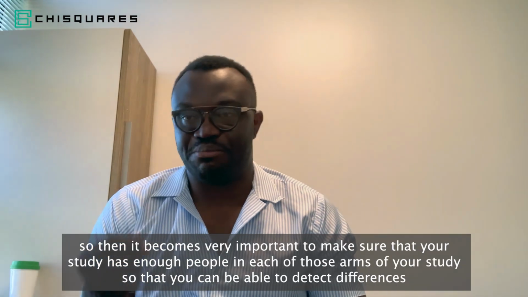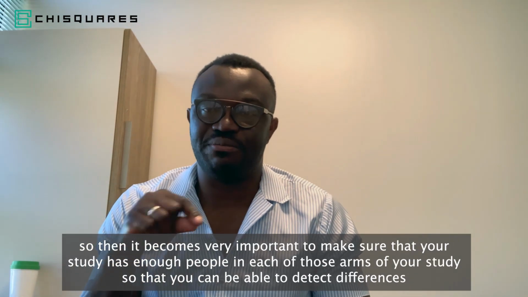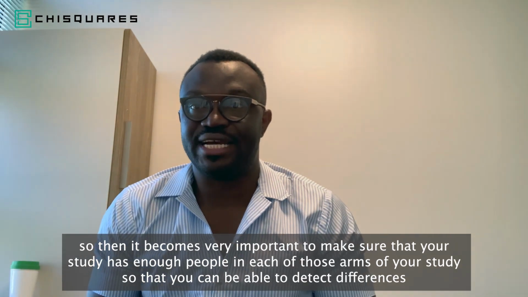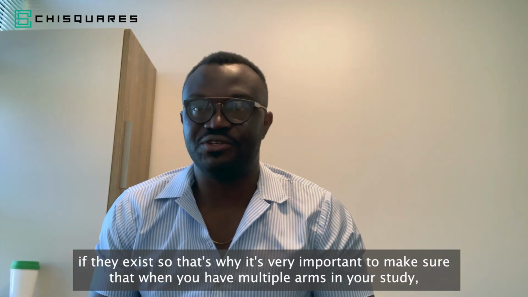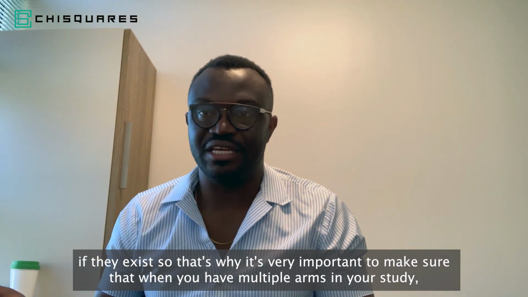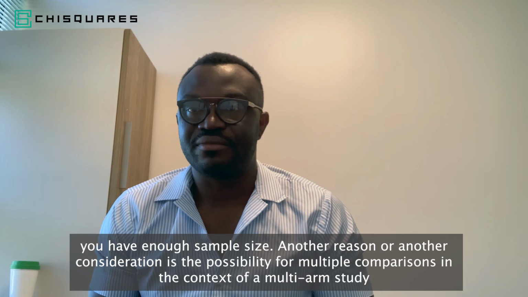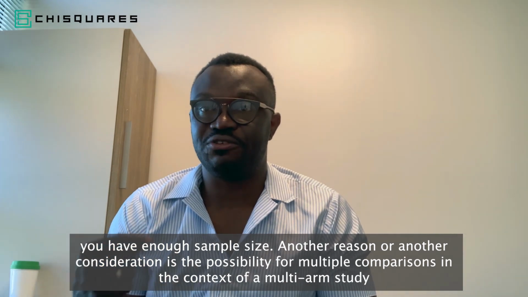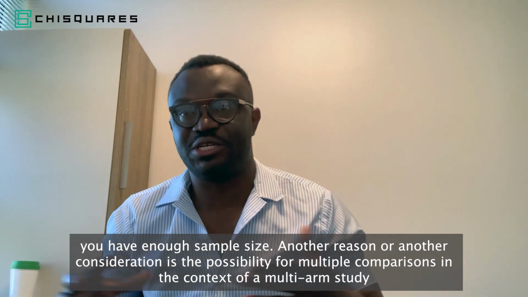So then it becomes very important to make sure that your study has enough people in each of those arms of your study so that you can detect differences if they exist. So that's why it's very important to make sure that when you have multiple arms in your study, you have enough sample size.